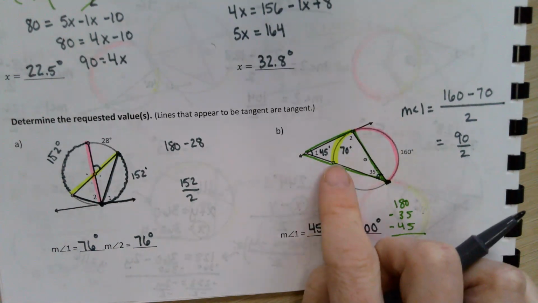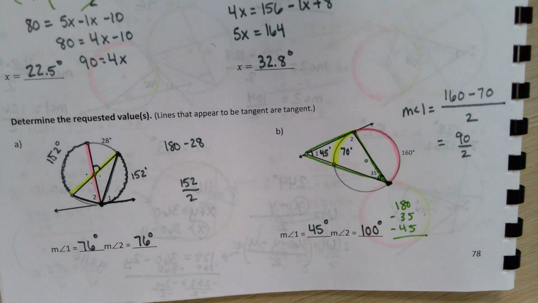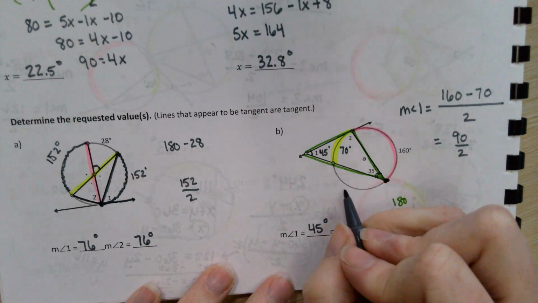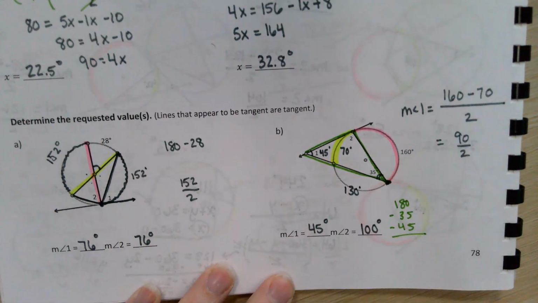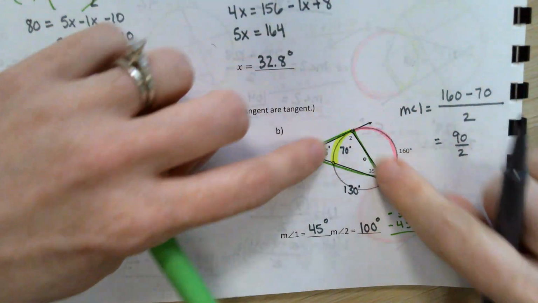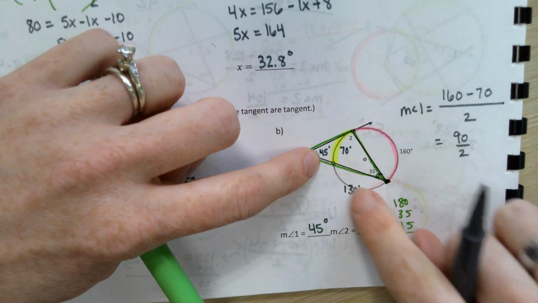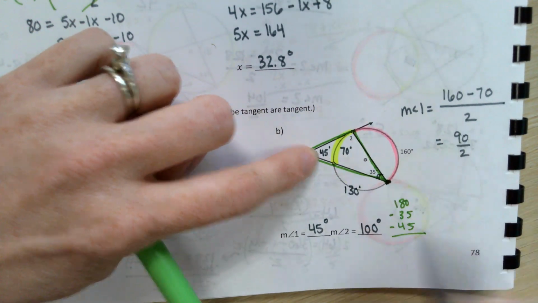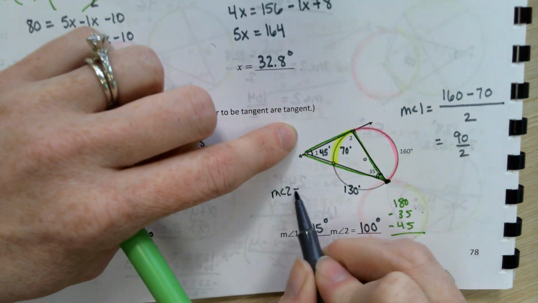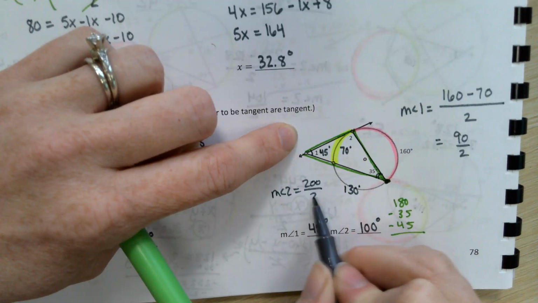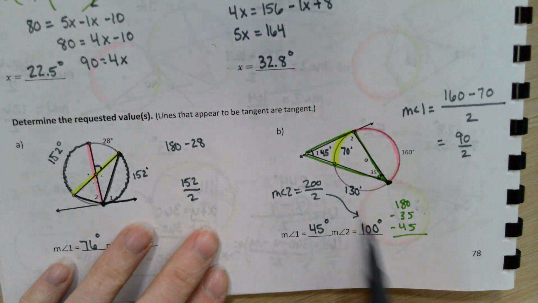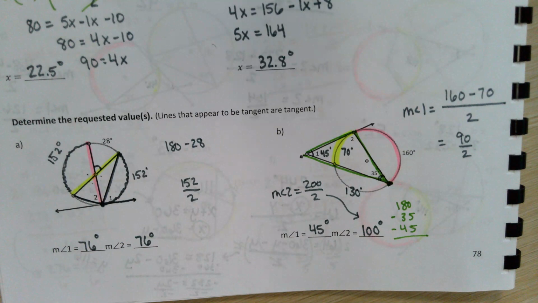If we had done it the other way, 360 minus the 160 and the 70 that we have labeled would leave us with 130 for that arc. Angle 2 intersects the 70 and the 130 together. So the measure of angle 2 on the circle would be half of 200, and we would get the same 100-degree answer, but just a different way. Lots of different ways to do these problems.